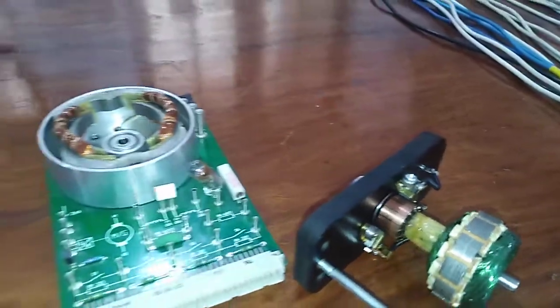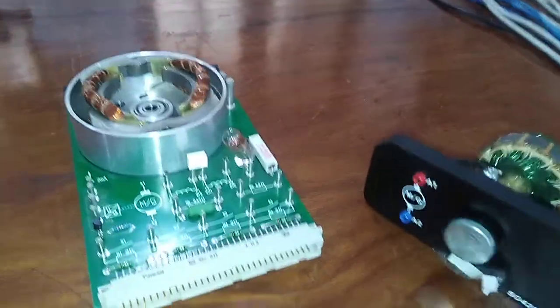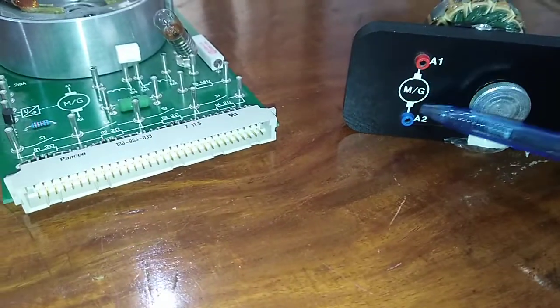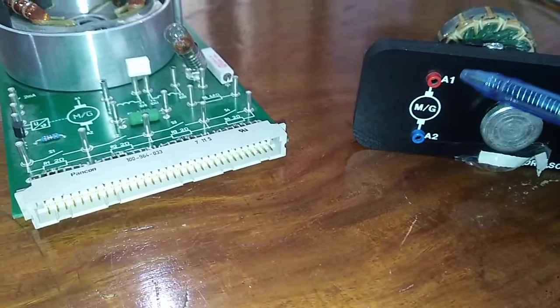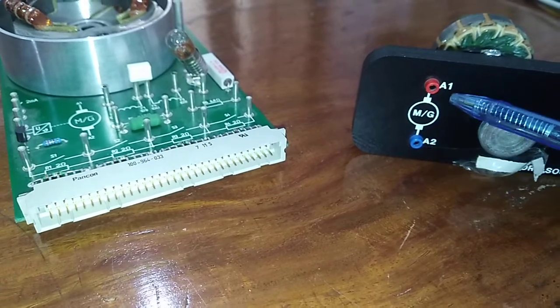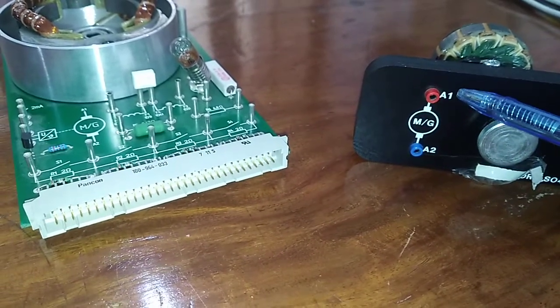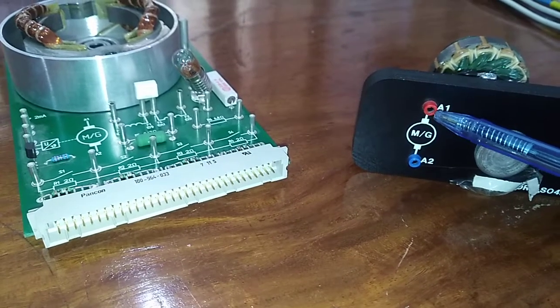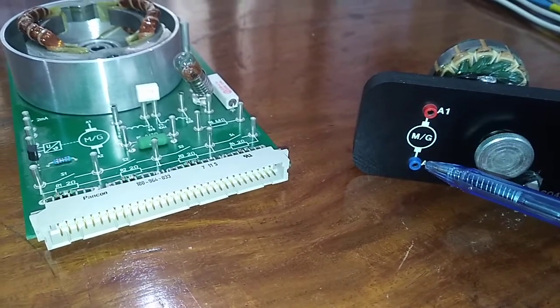Similarly, we can see here, this symbol shows the armature of the DC machines, and A1 and A2 show that the windings are connected by means of the carbon brushes to the A1 terminal and A2 terminal.